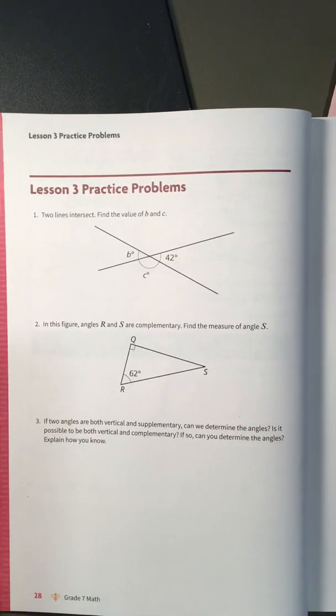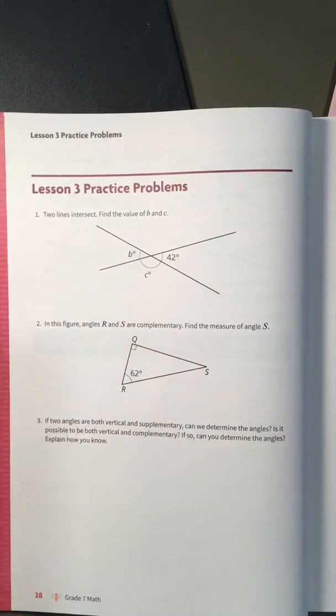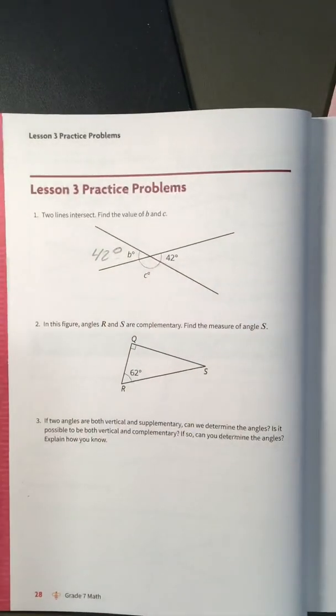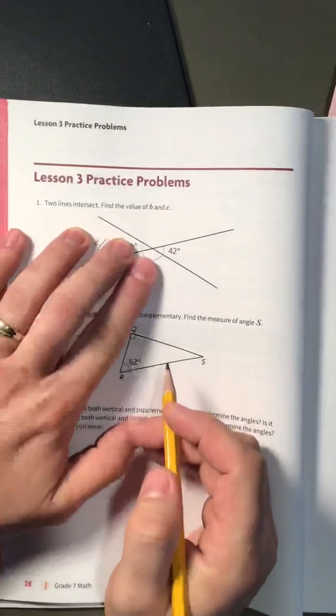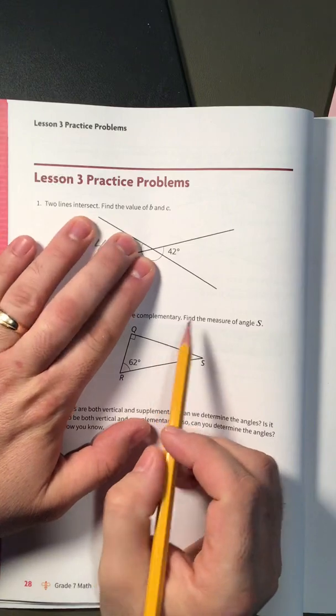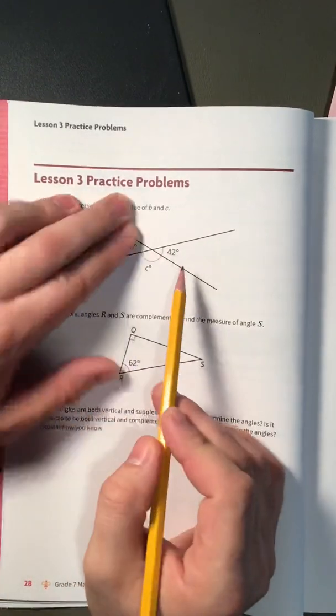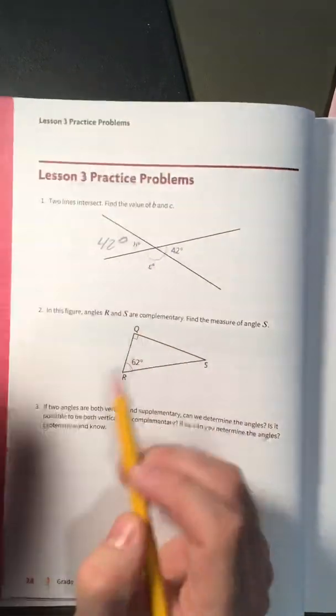First question, two lines intersect. Find the value of B and C. Pretty self-explanatory there. As long as we remember what vertical angles are, this one should be pretty easy. Ones across from each other have to be equal, so B is 42 degrees. And now again, if we just eliminate and look at two of them, they all make straight angles, so these have to equal 180, these have to equal 180, and so on.